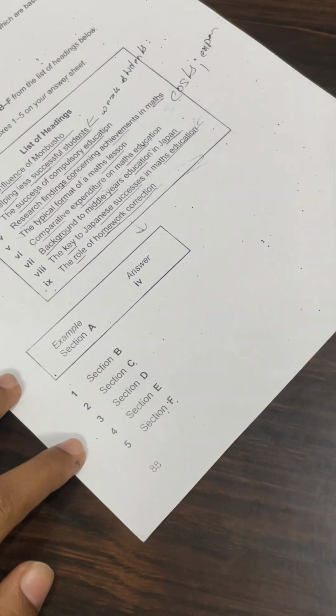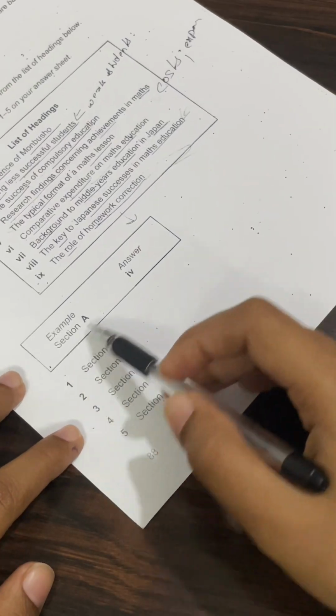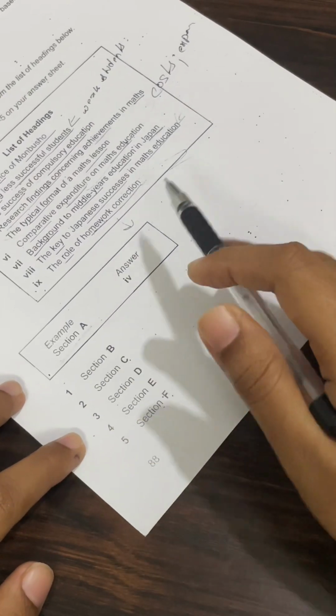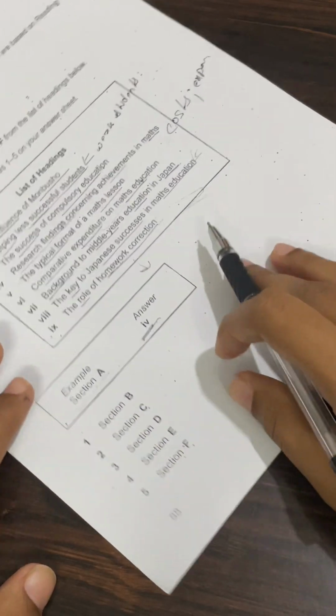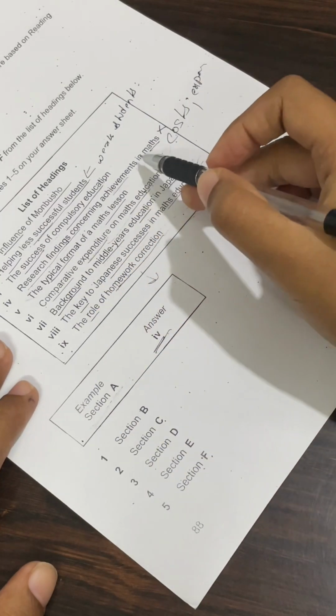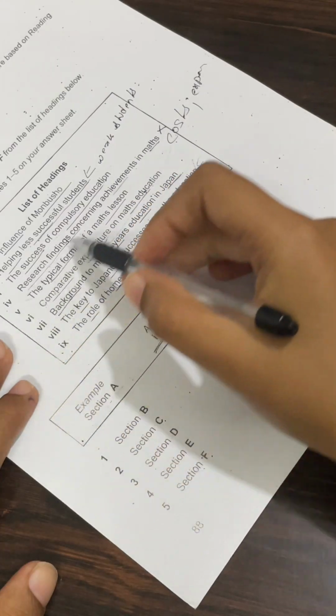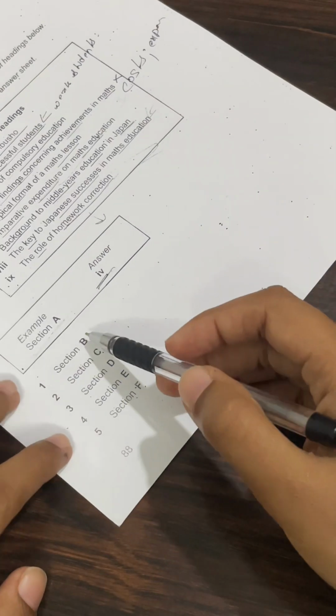Here, for your reference, an example has been given. So you do not have to read section A, and the answer is i-b. Okay, so eliminate this option from the list of headings. You do not have to read this option again and again. Okay, now continue from section B.